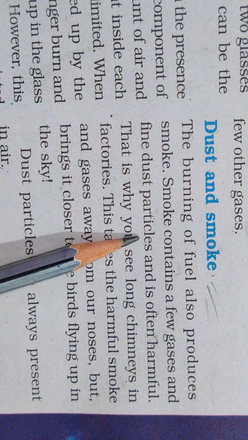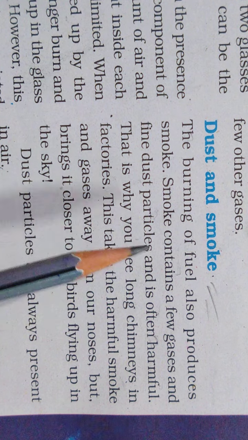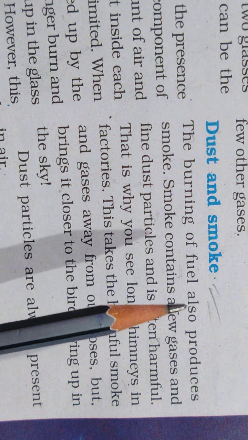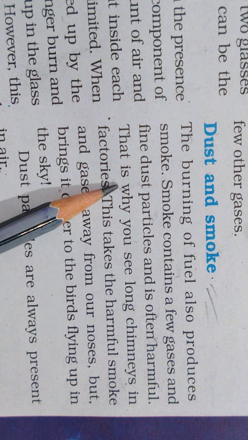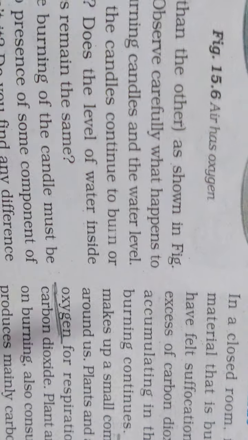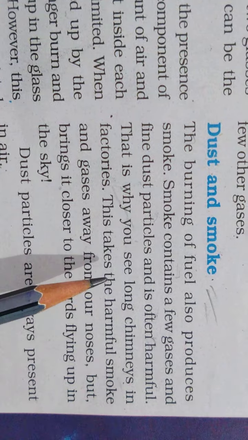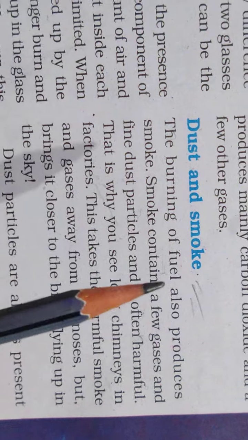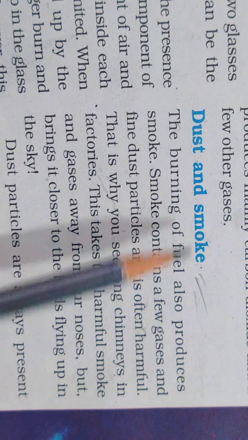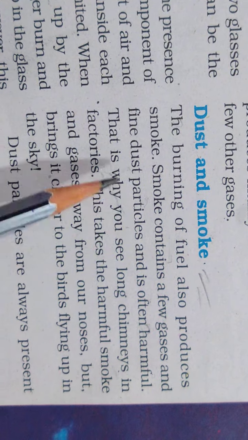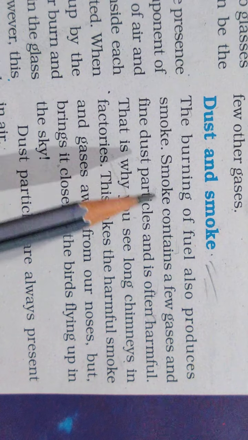So that means, student, the main thing I want you to know is that in the composition of air we have learned about oxygen, nitrogen, carbon dioxide, and that air also contains dust and smoke. Is it? So see, let us read about smoke.